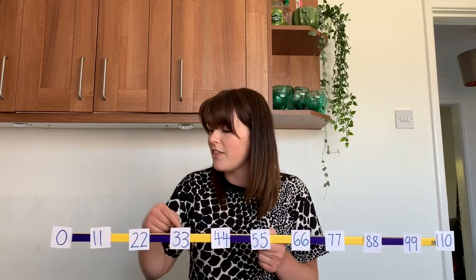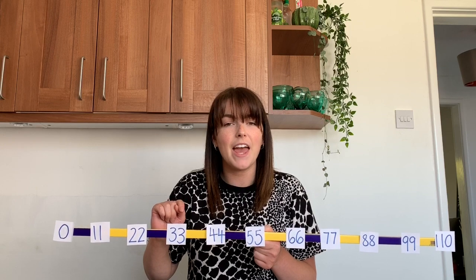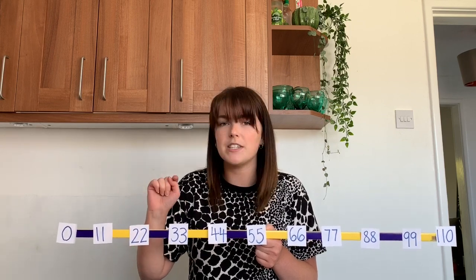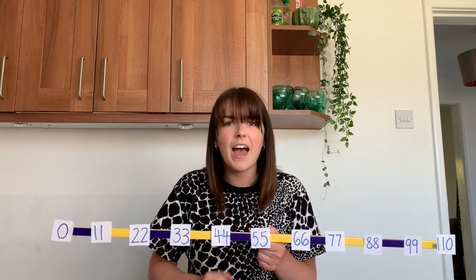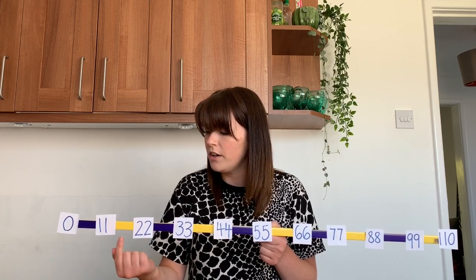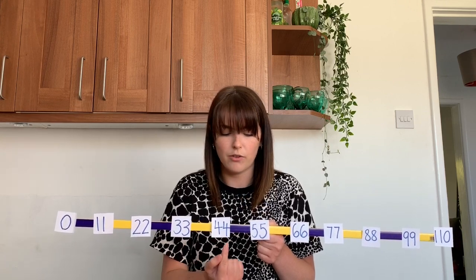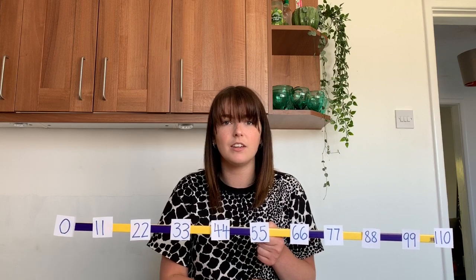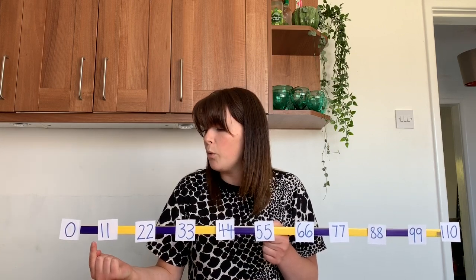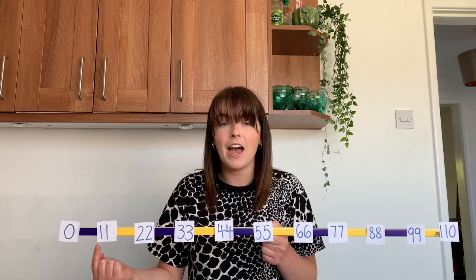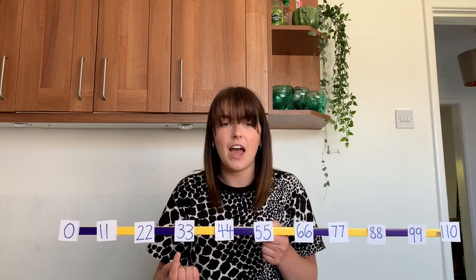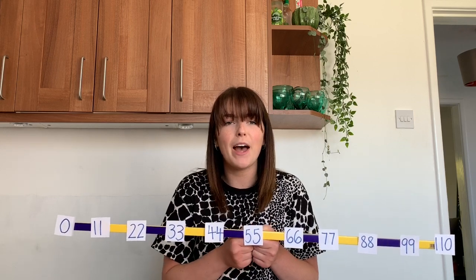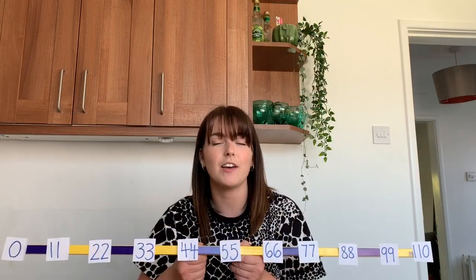Did you notice that the 10s go up by 10 each time? 10, 20, 30, 40, 50, 60, and so on. And so do the ones. 1, 2, 3, 4, 5, 6. You could also look at it as when we get here, we are doing 10, add 1, then 20, add 2, then 30, add 3. I wonder what patterns you spotted.